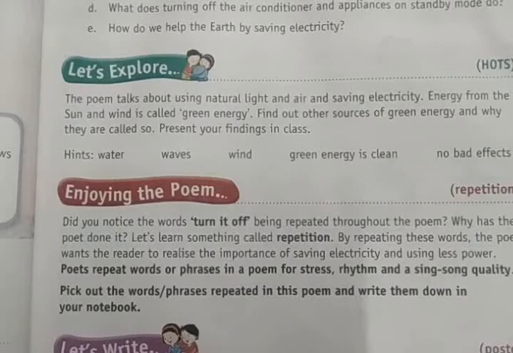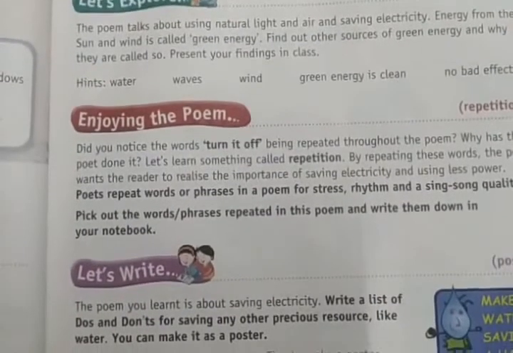The solar energy and the wind energy, even the hydro energy, are generated with the help of natural resources. They don't have bad effects, right? Clear? Enjoy reading the poem.